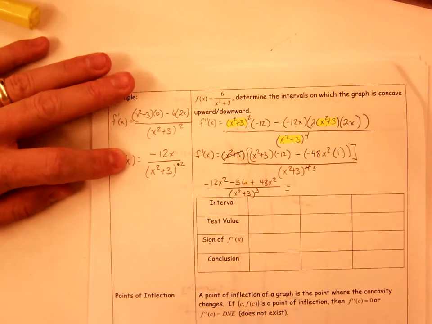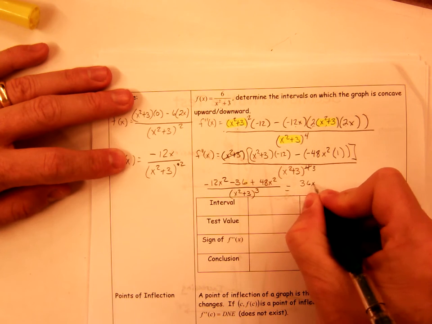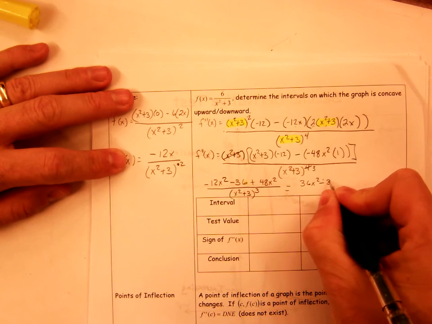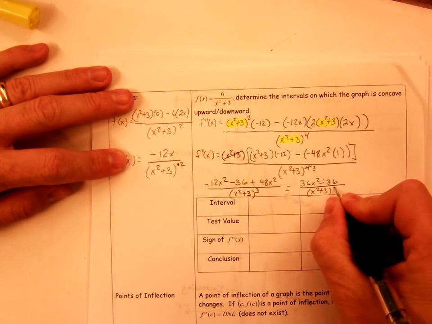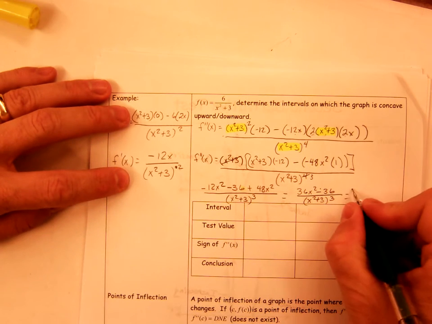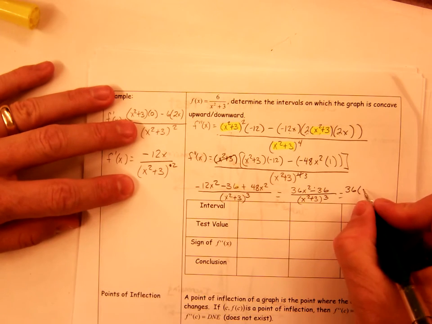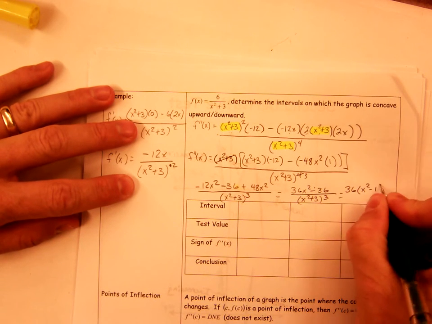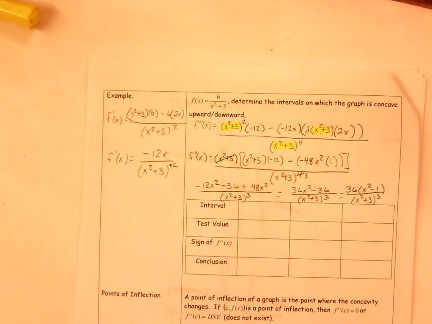And then cleaning that up again, I'm left with 36x squared minus 36 over x squared plus 3 cubed. And so what do I end up with here? Factor out 36. Can y'all see that still? x squared minus 1 over x squared plus 3 cubed. That's a lot easier to work with. That's not too bad. That's a lot of cleanup.